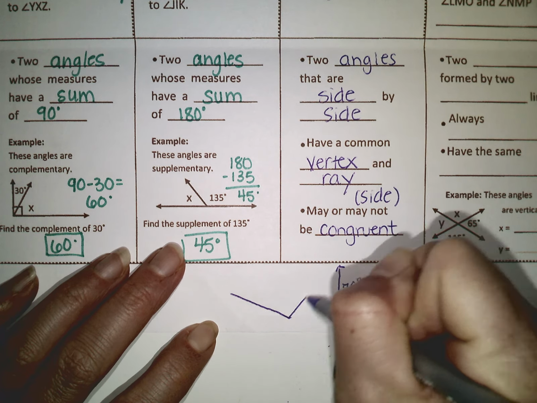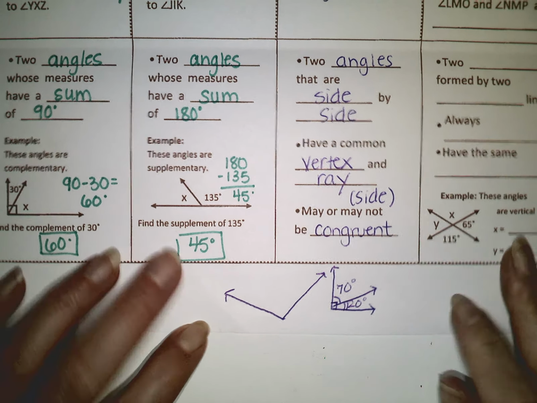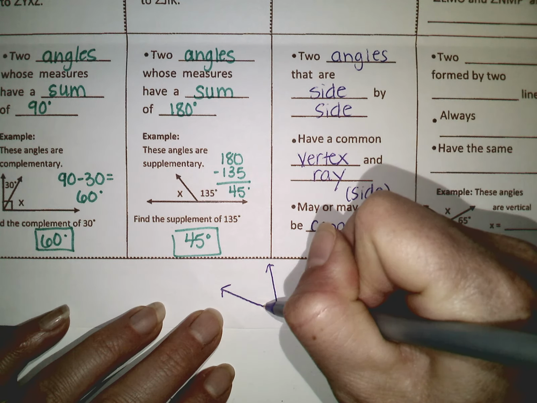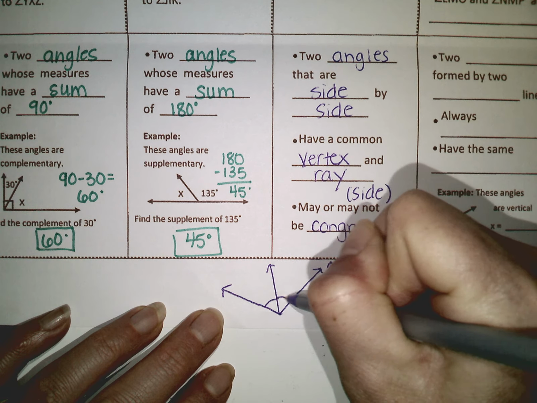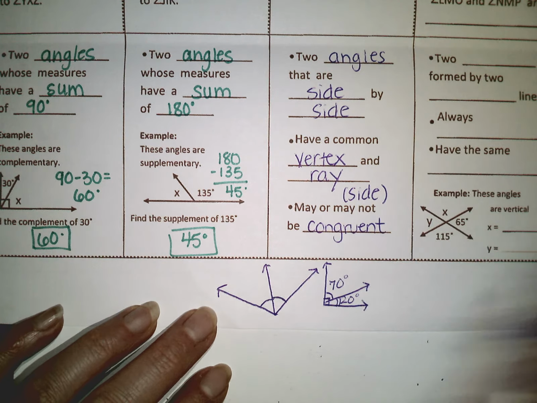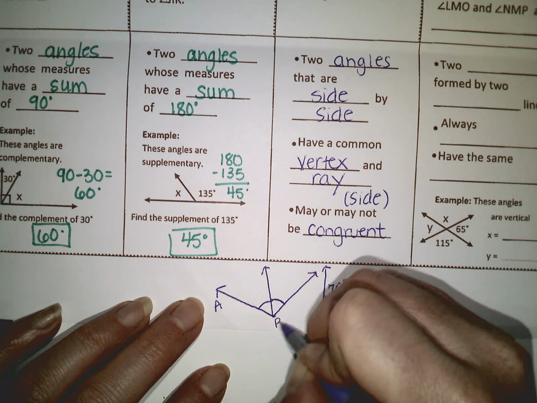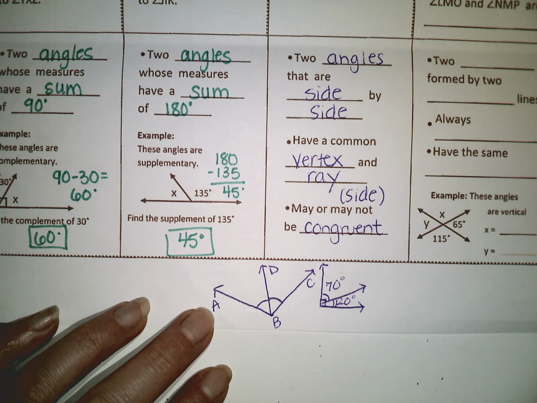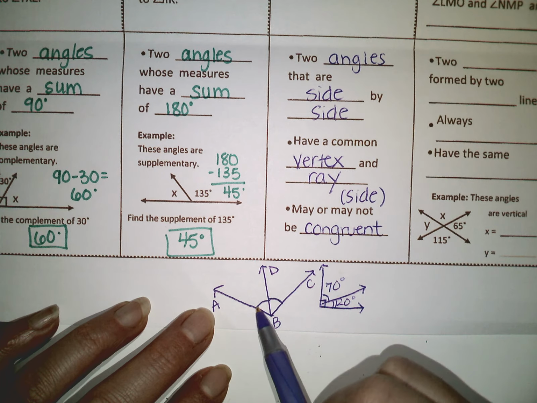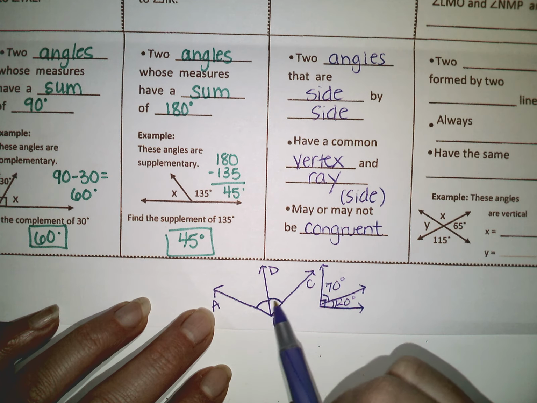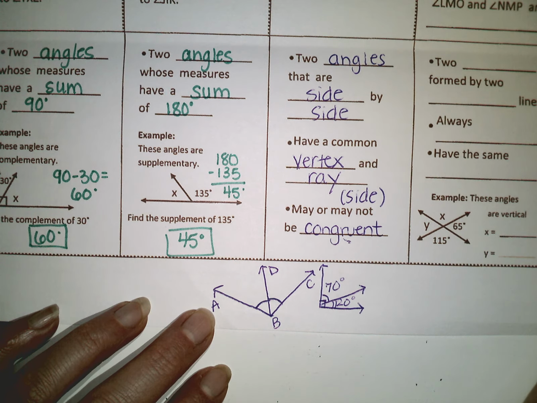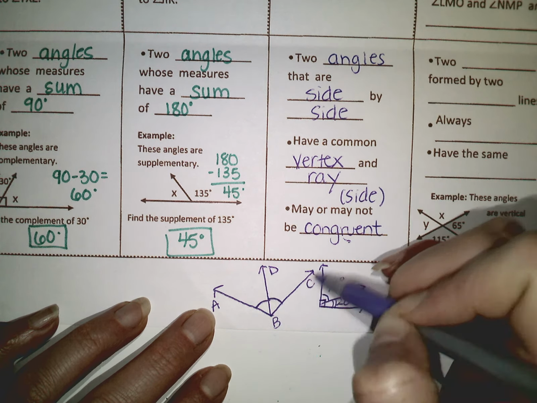Could they be? Okay, let me give you an example of one that we may not see very often. So if I cut this right down the middle, now watch my lines here. Okay, and if I label this A, B, C, D to make it easy. What this means is if this has one line and this has one line, that means these are congruent. That means these are the same degrees.